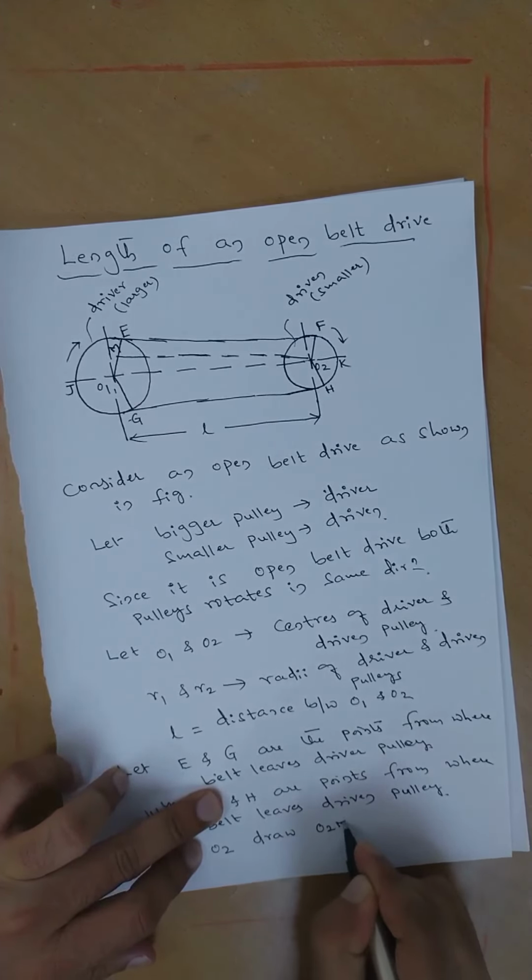This is a right angle triangle, because this is 90 degrees here. Therefore, if this is alpha, this angle is also alpha, and here also alpha.